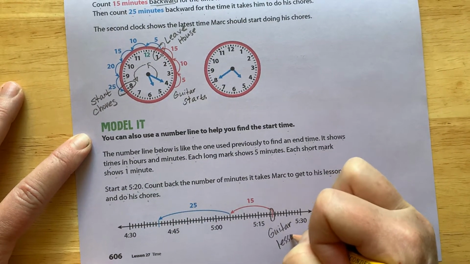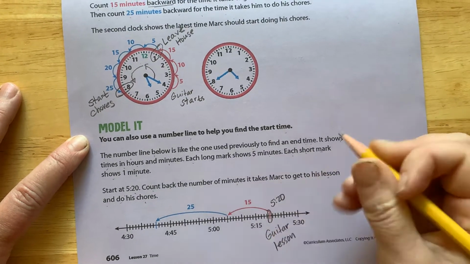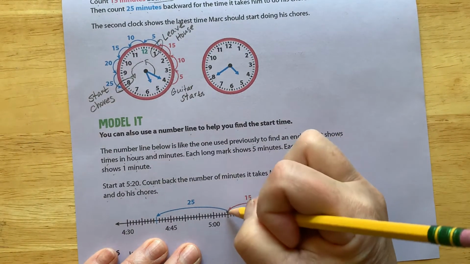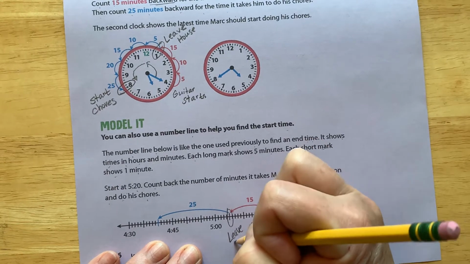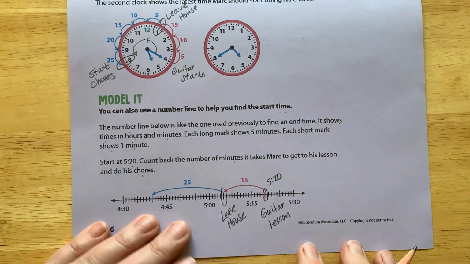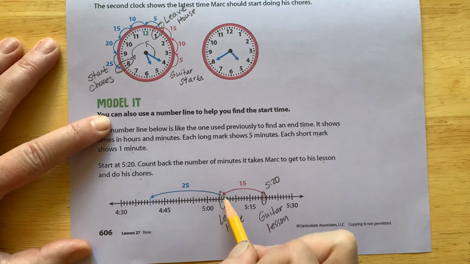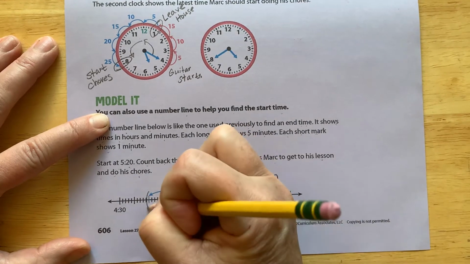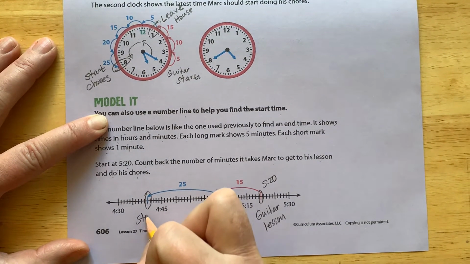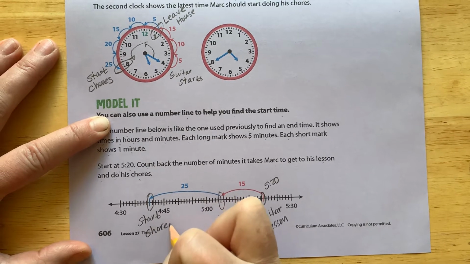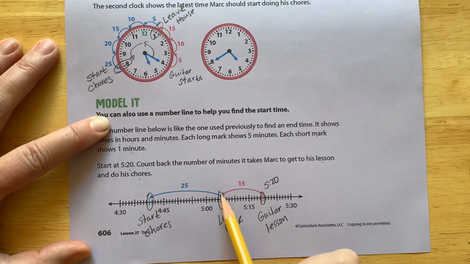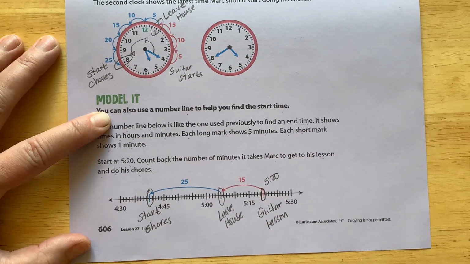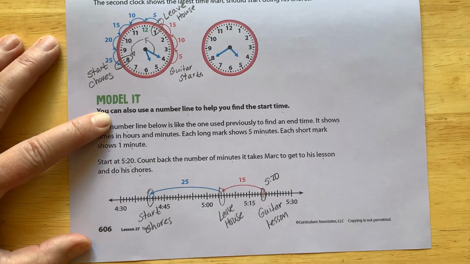Guitar lesson is at 5:20, right? And we're going to go back 15 minutes. 5, 10, 15. This is where he has to leave his house. And before he can leave his house, he has to do 25 minutes of chores. 5, 10, 15, 20, 25. So this is where he needs to start his chores. He starts his chores, he drives, and here is his end time, which is his guitar lesson. If you need to pause for a moment and catch up on your worksheet, go ahead and do that.